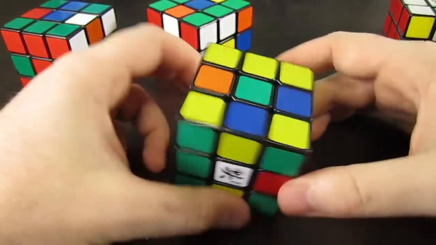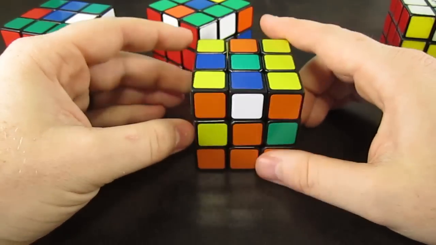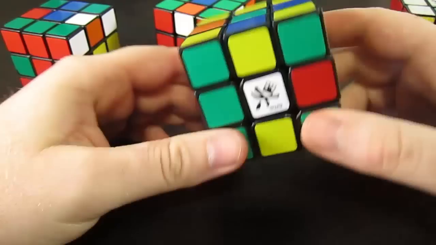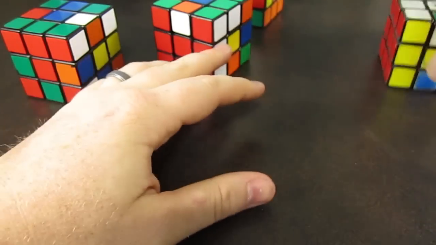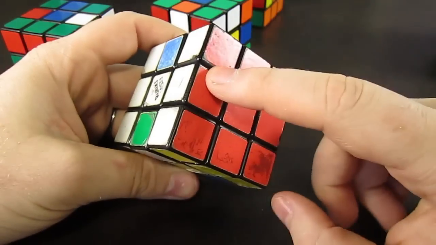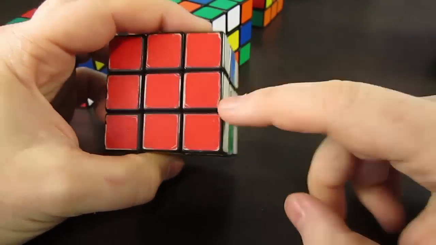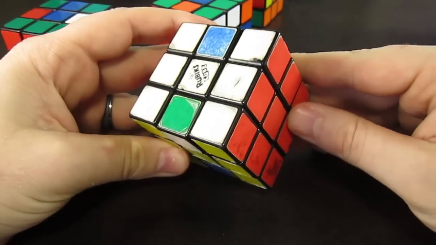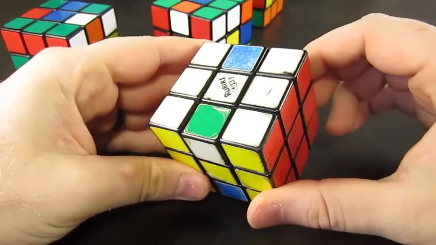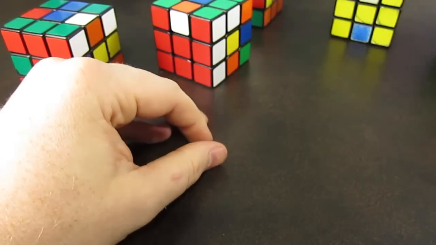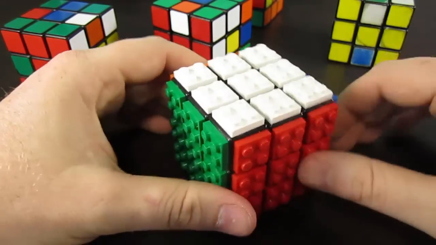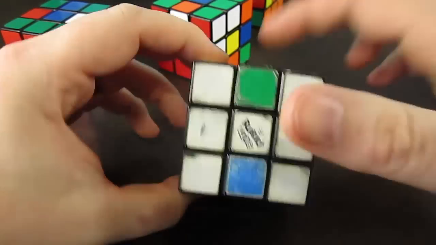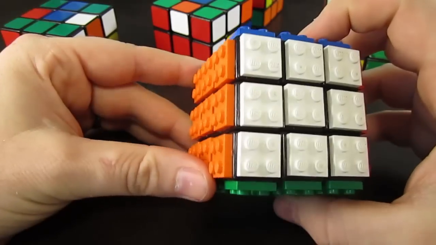Step 3, after these 3 edges are solved, I then solve the 4 orange corners. So now all the corners are solved. Step 4. Next comes the orange edges as well as the last red edge. And this part of the method is sometimes referred to as the keyhole method. And finally, step 5. Solving the middle layer edges. So once step 4 is done, all that's left are these middle layer edges. Step 5, the cube is solved.